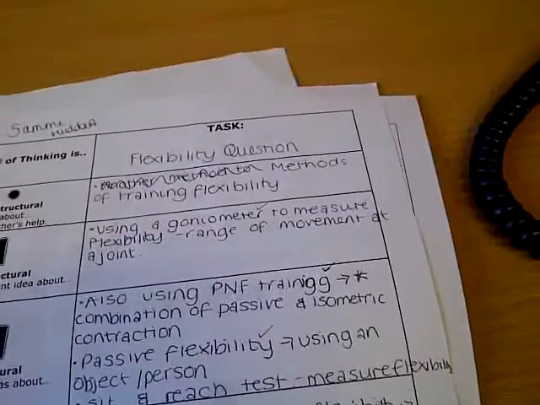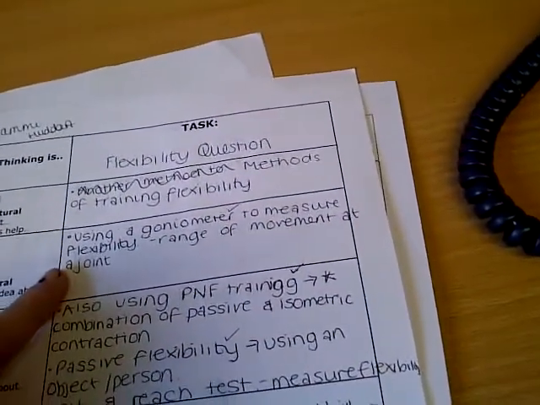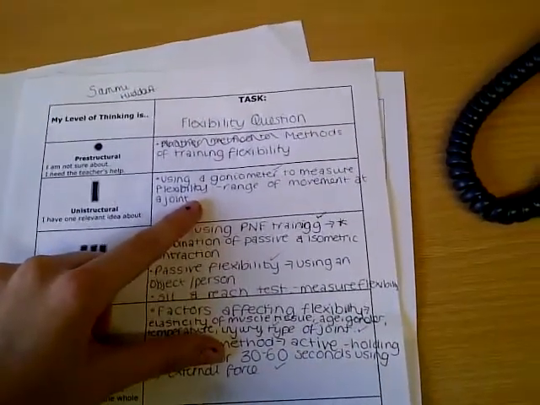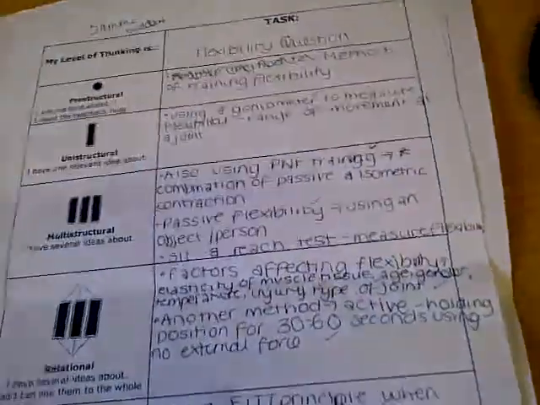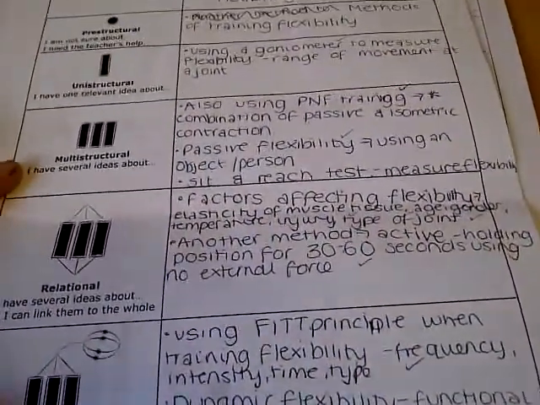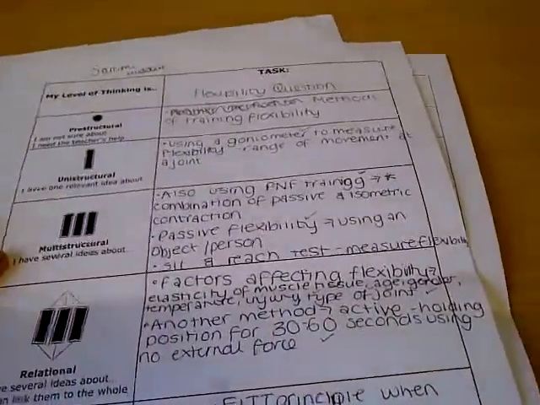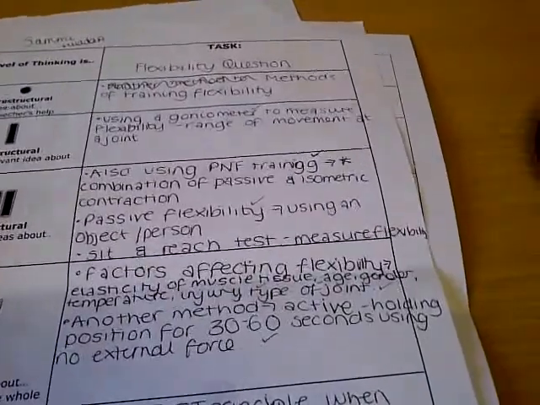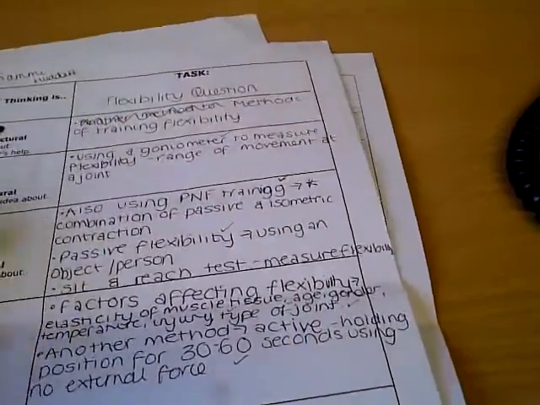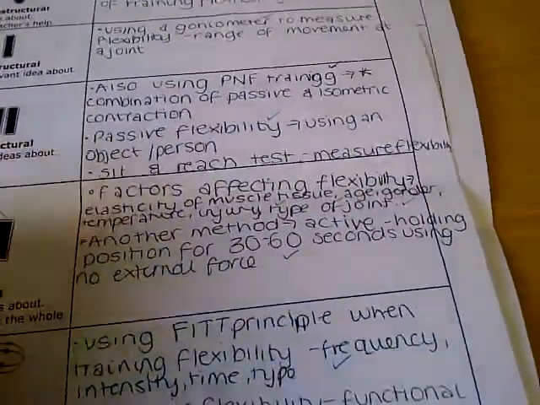My unistructural was saying that you'd use a goniometer to measure flexibility, which measures the flexibility range of movement at the joint. Then you'd go on to your multi-structural, which would be where you could also use PNF training, which is a combination of passive and isometric contraction, and passive flexibility where you use an object or person. You can also use a sit and reach test to measure flexibility.